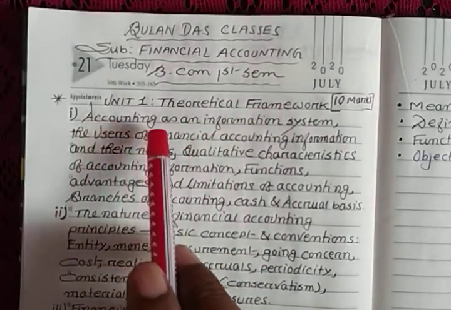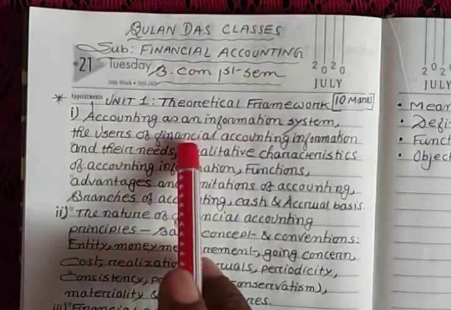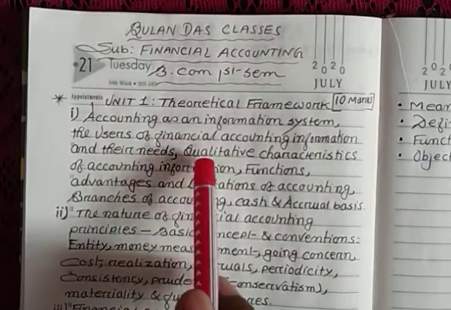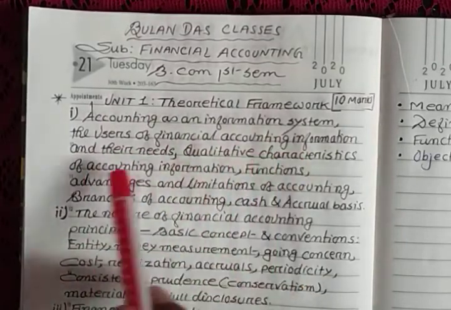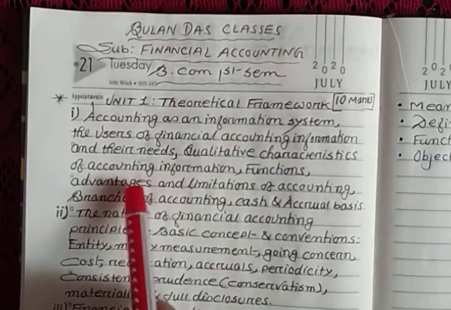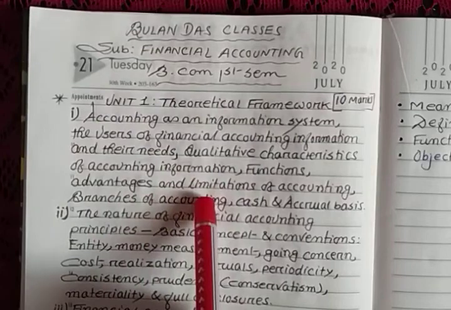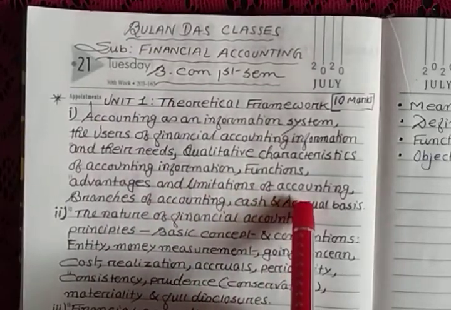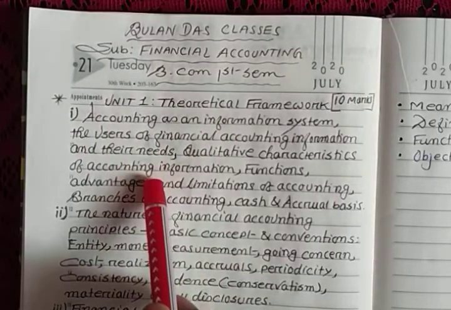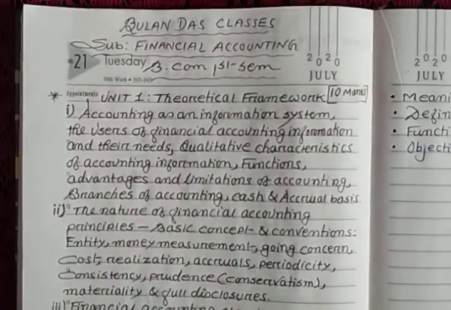First: accounting as an information system, the users of financial accounting information and their needs, qualitative characteristics of accounting information, functions, advantages and limitations of accounting, branches of accounting, cash and accrual basis. The first topic you have already done in class 11, right?